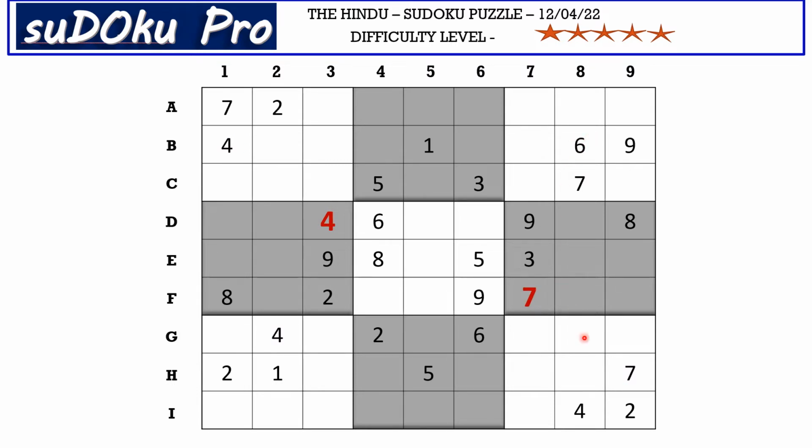You have 4 and 6 in column 8 which blocks these three cells. So the 4 6 pair goes in these two cells. So E9 and F9 take the 4 6 pair.